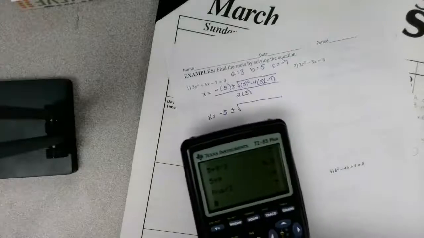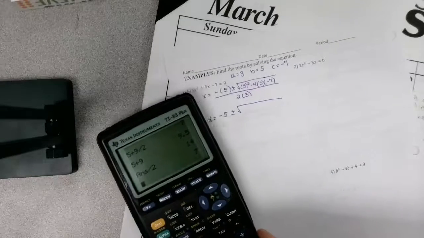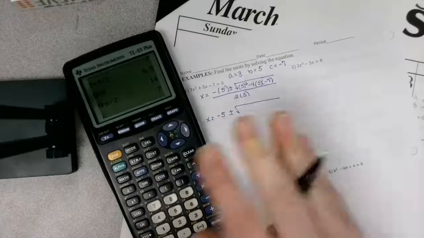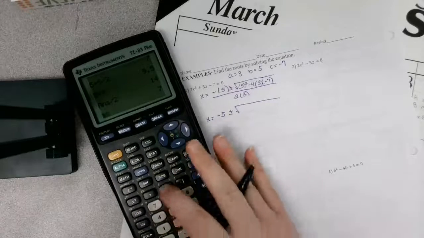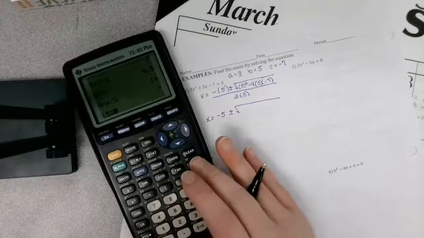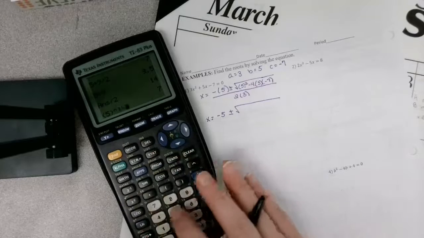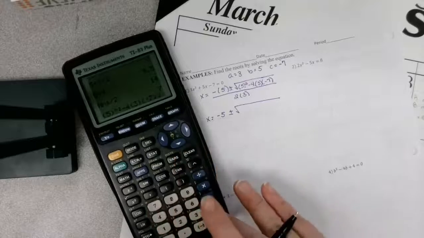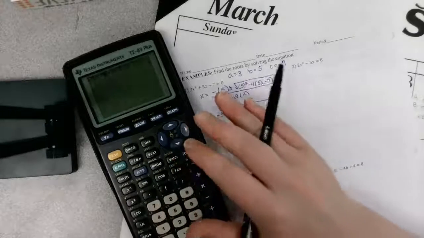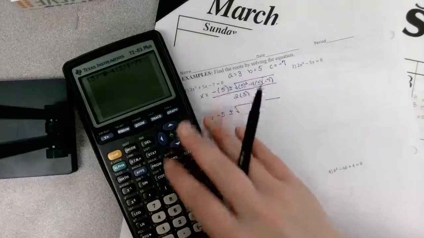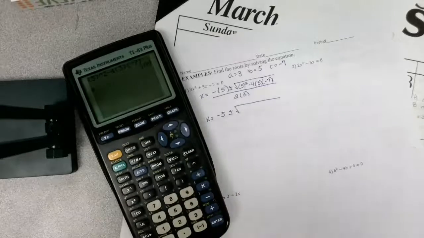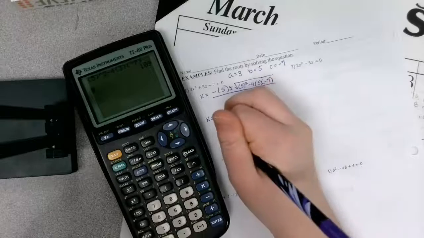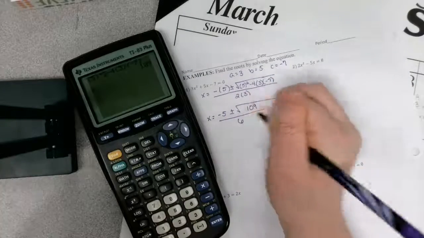You can type it into your calculator. I know you don't have access to a regular calculator, but there are programs online that will give you what this looks like. So if you were to do 5 squared minus 4 times 3 times negative 7. Oh, what did I do? Oh, that should be a 2. Square root of 109, all divided by 2 times 3 is 6.